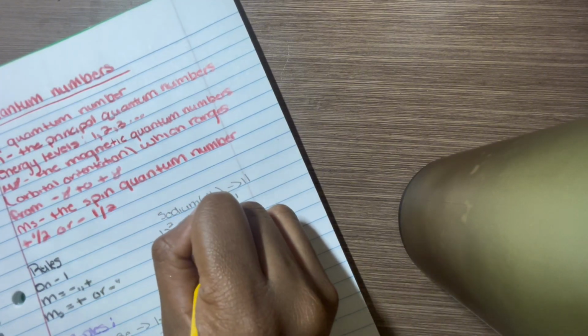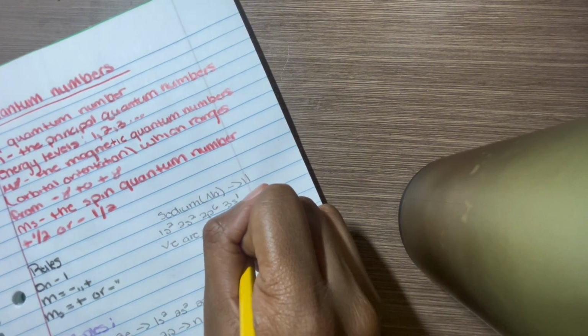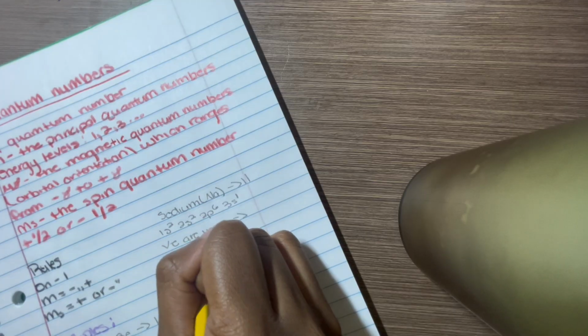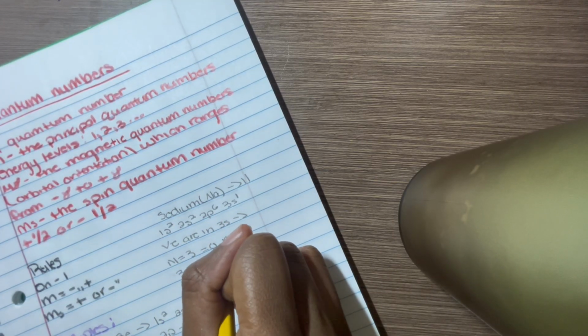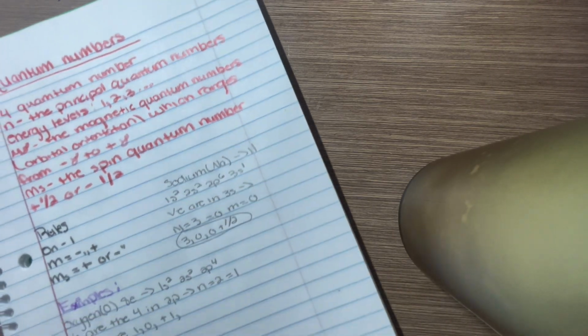Sodium has 11 electrons, so the electronic configuration is 1s2, 2s2, 2p6, 3s1. It ends in 3s1, so n equals 3, l equals 0, m equals 0, so the quantum numbers are 3, 0, 0, plus 1/2.